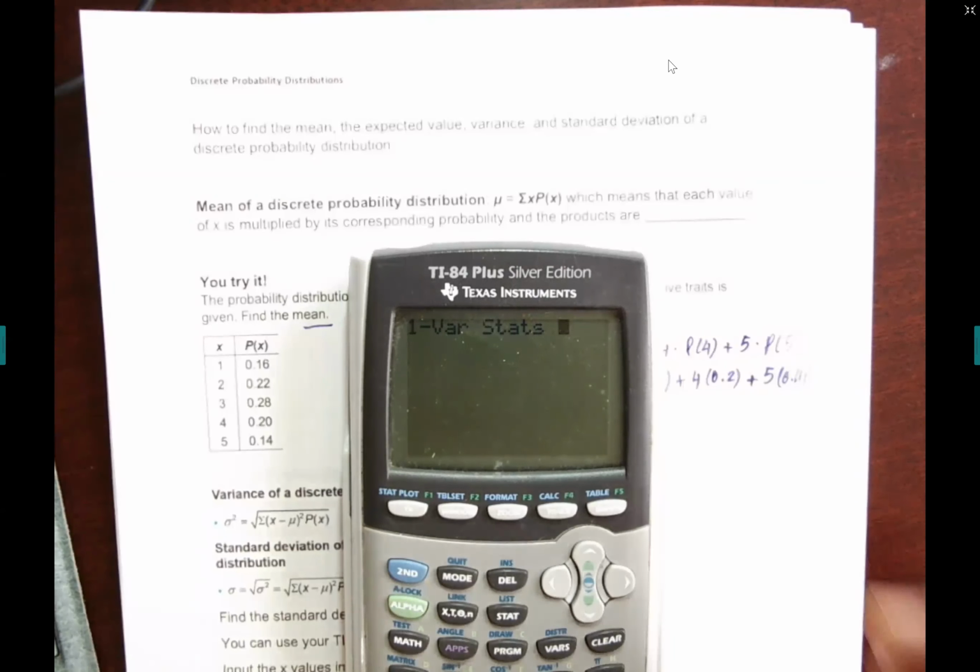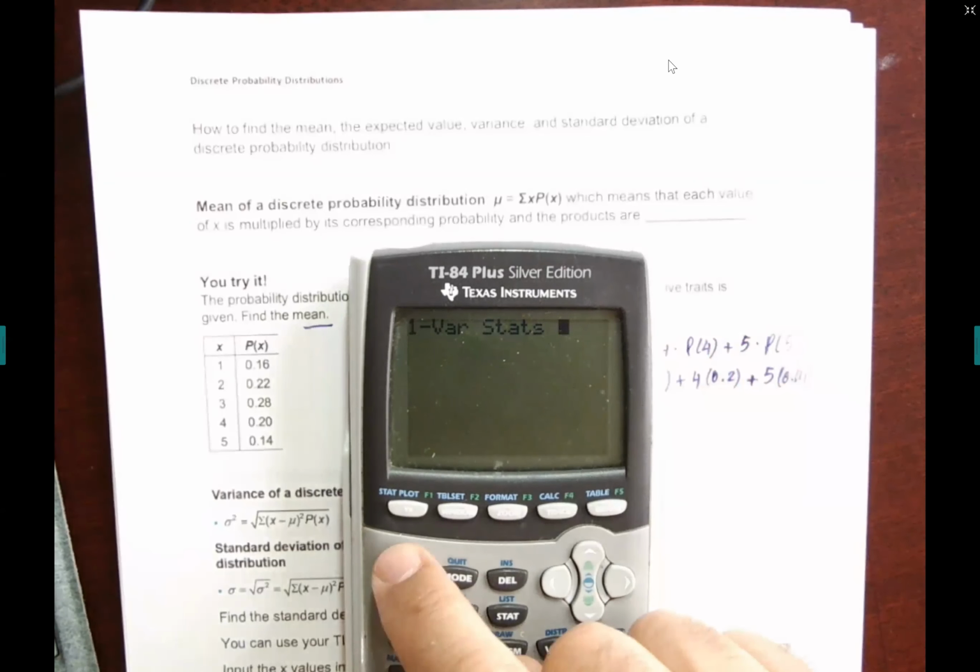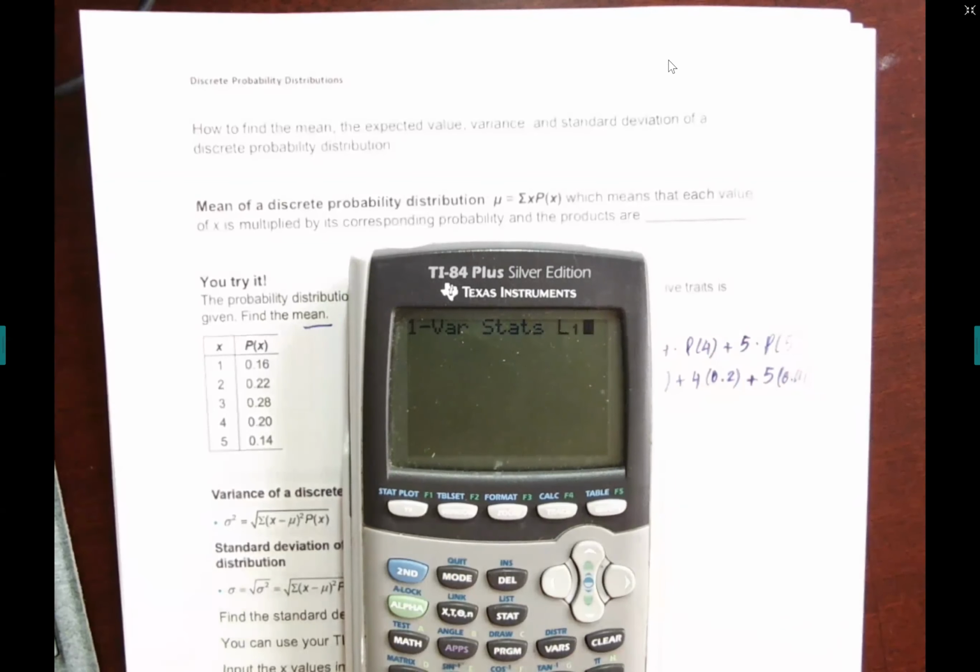But look how you do it here on this one. You put second, 1, comma, second, 2. So you're telling the calculator, I have the X values in L1, but the frequencies are in L2. And press enter, guys. And the mean is 2.94. It's the first value.